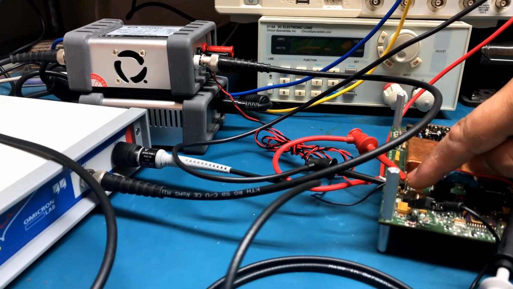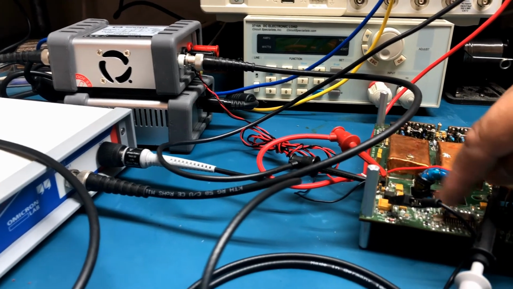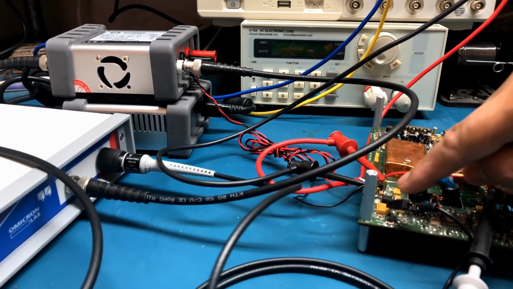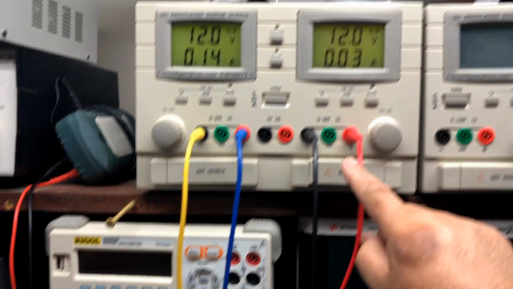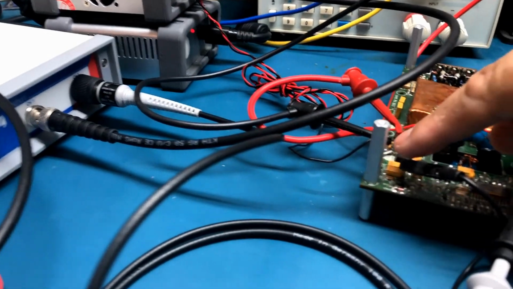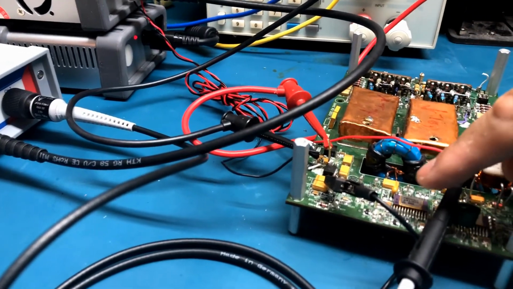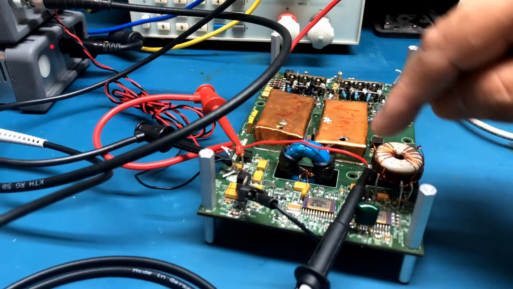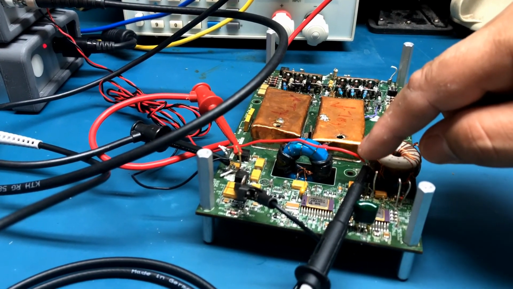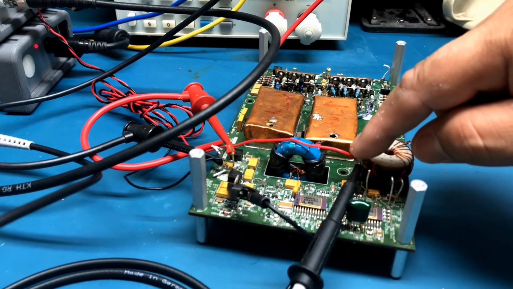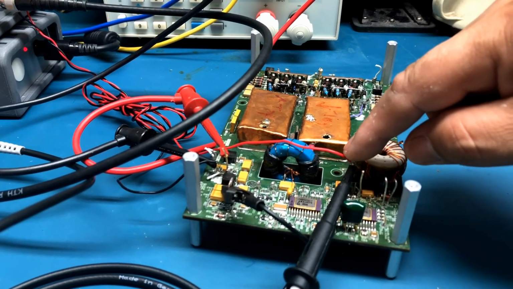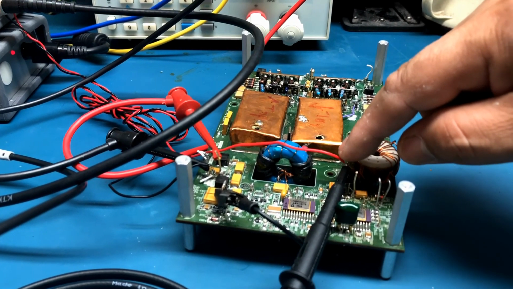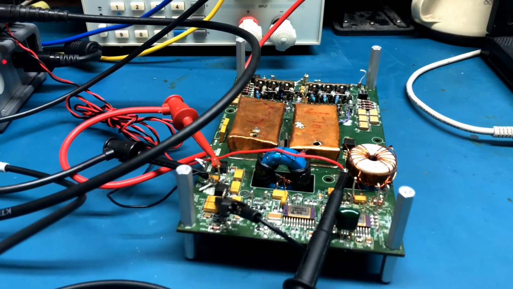If I disconnect this 12 volts here, my PWM doesn't work, so I have to put a second supply. Okay, I'm connecting it to the input so I can power my PWM. So I have two supplies, but the one that I want to measure is this one, because this is the input of the flyback. Okay, so that's how you configure it.